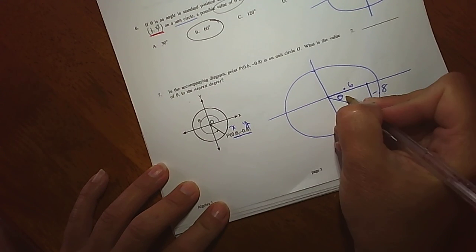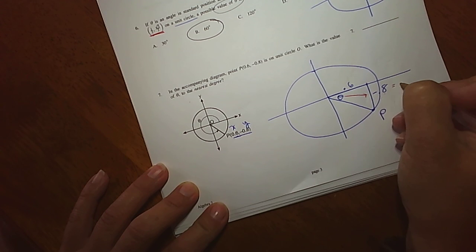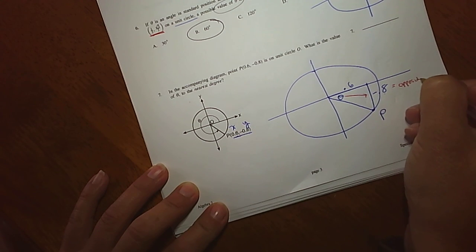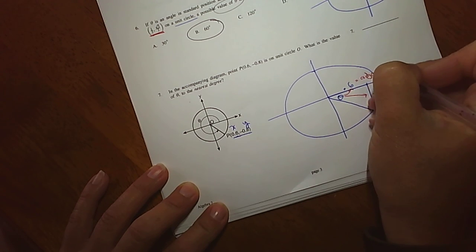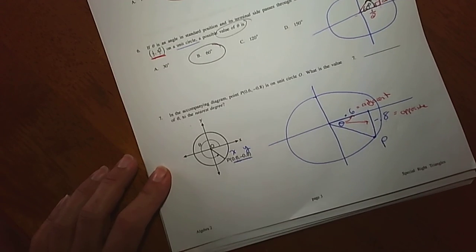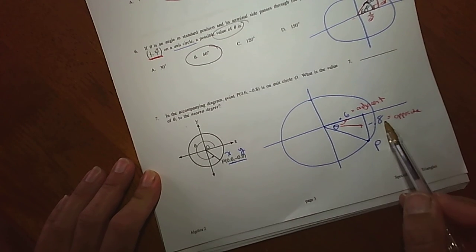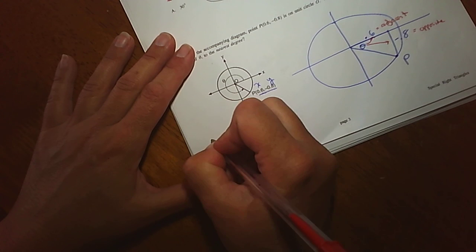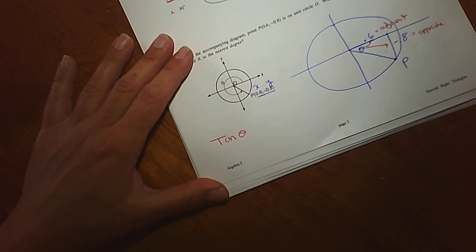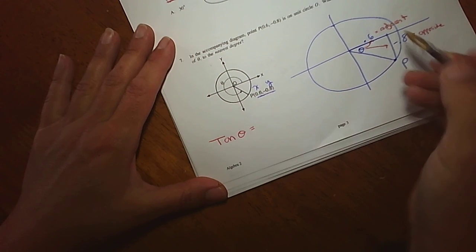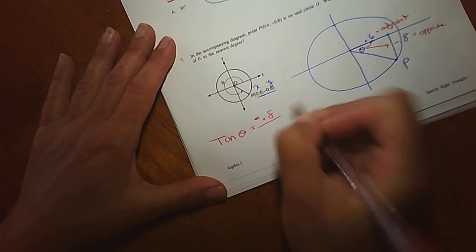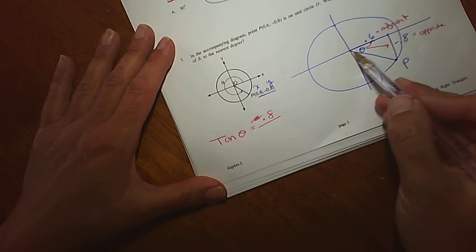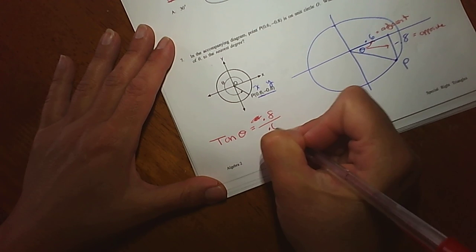Where are these two located? This guy is opposite the theta, and this guy is adjacent of the theta. Which trig function has opposite and adjacent? I'm hoping you're thinking tangent is. So I'm going to plug in here. Opposite would be, actually I'm not going to put the negative. I always like to keep it positive. So don't put the negative. It's going to be 0.8 over 0.6.